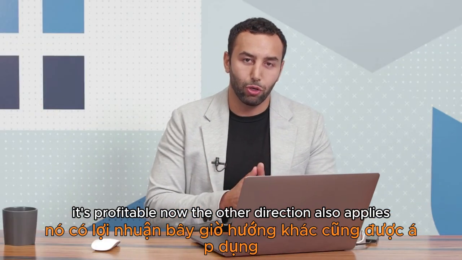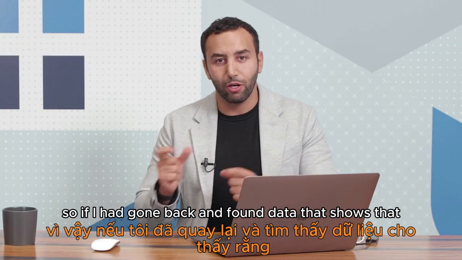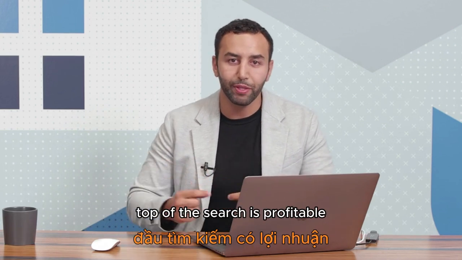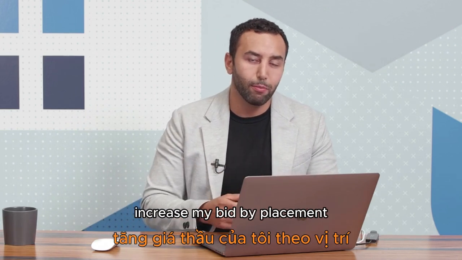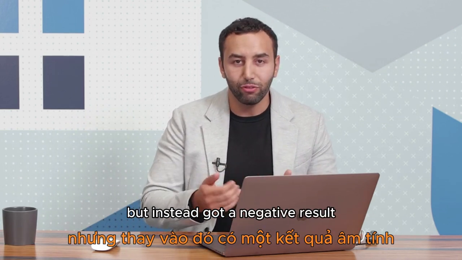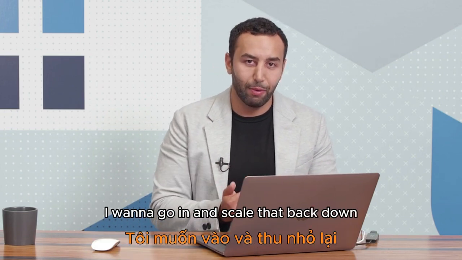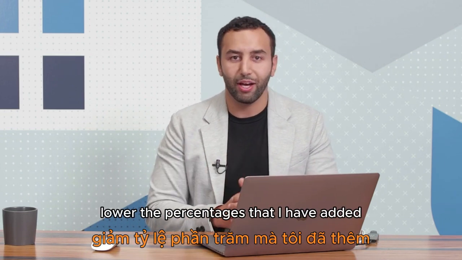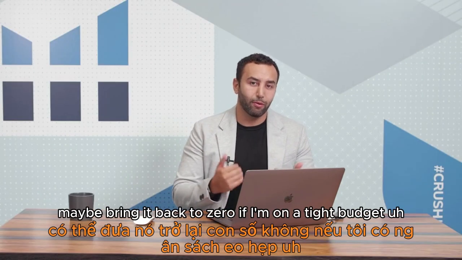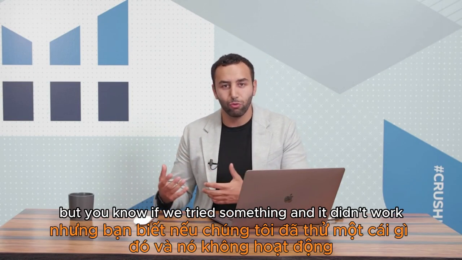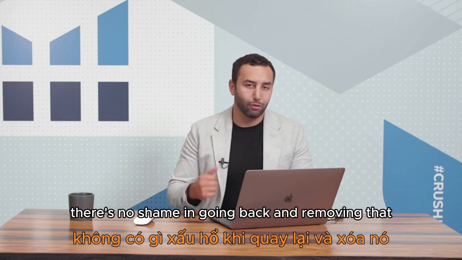Now, the other direction also applies. So if I had gone back and found data that shows that top of the search is profitable, increase my bid by placement, but instead got a negative result and now my ACOS is too high, I want to go in and scale that back down. Lower the percentages that I have added, maybe bring it back to 0 if I'm on a tight budget. But you know, if we tried something and it didn't work, there's no shame in going back and removing that.